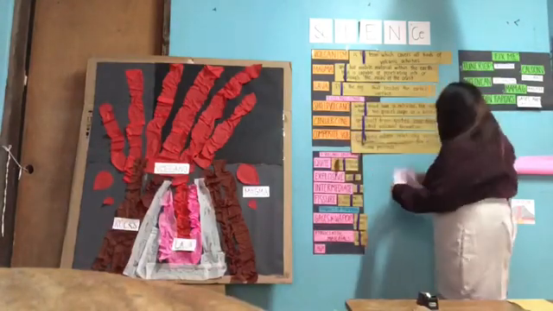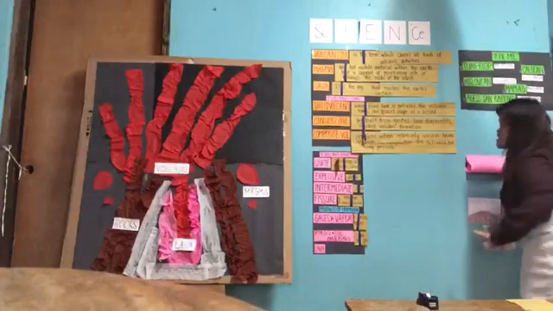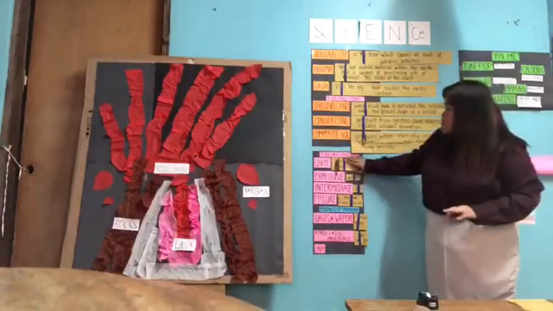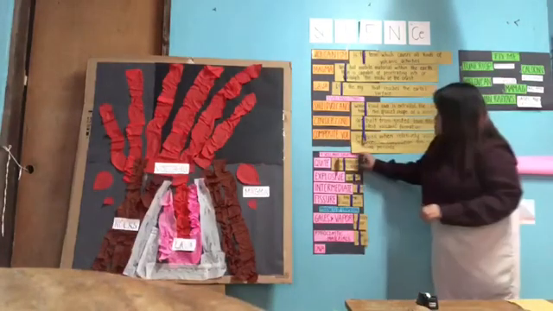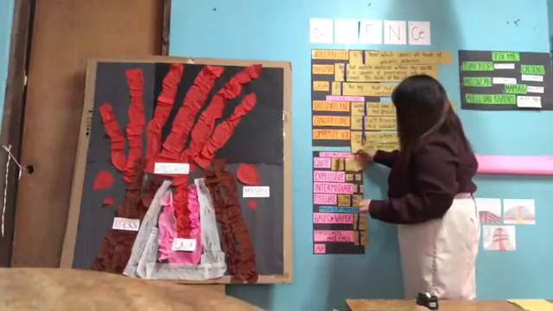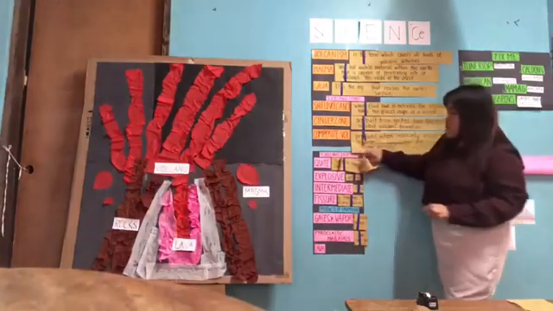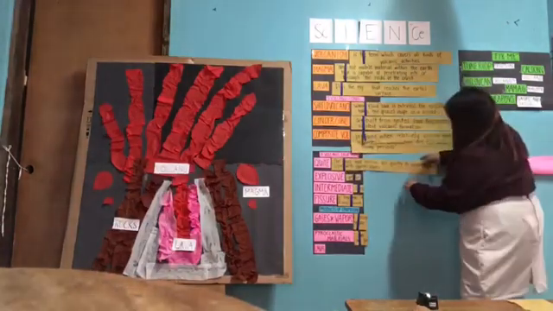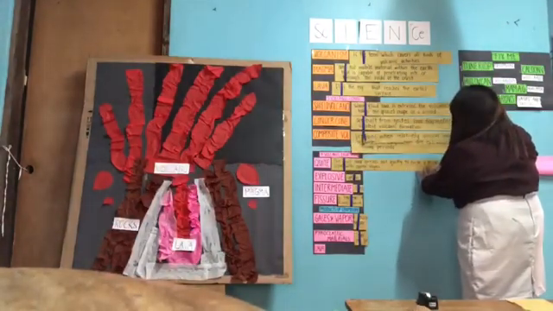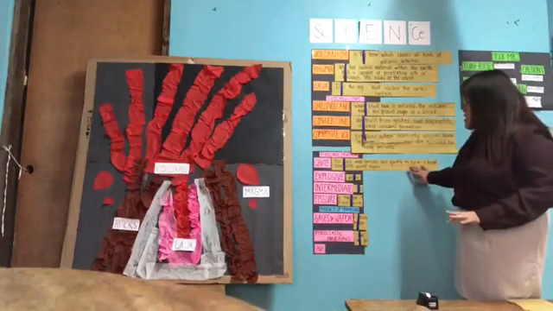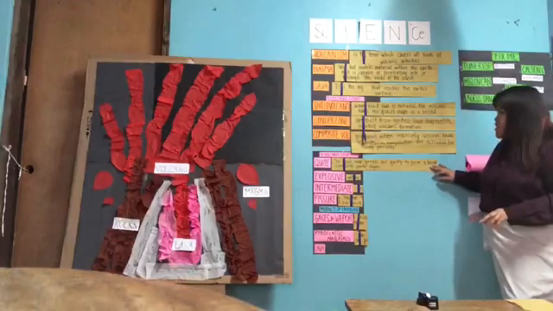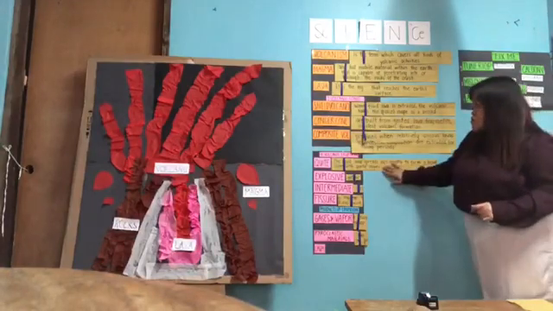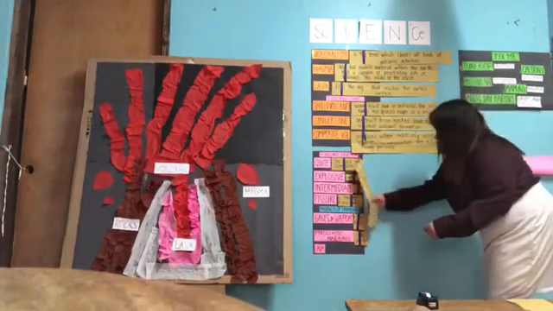So now, let's move on to the 4 volcanic eruptions. First, quiet. The fluid lava spreads out quickly to form a broad cone with gentle slopes.